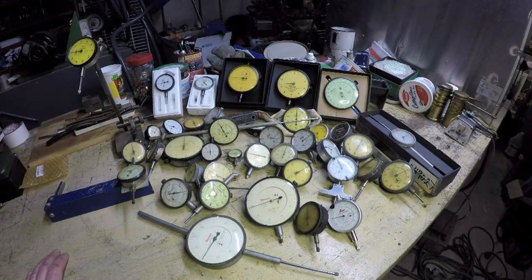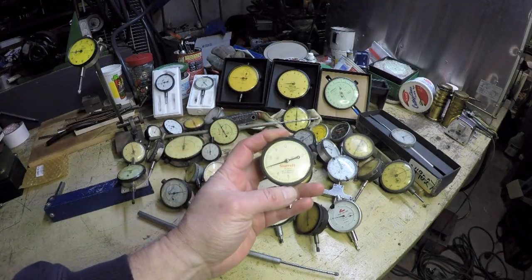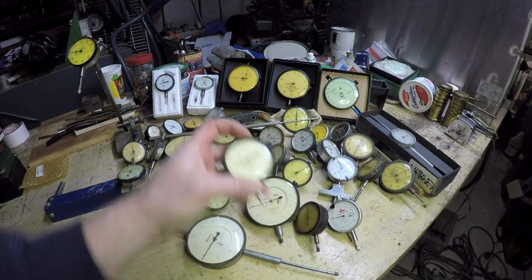So this is my current collection of dial indicators. Dial indicators come in all different sorts of sizes, and they also have several different variations, and I'll show some examples of those in a moment. First, let's talk about the size, the dial size. The most typical dial size that you tend to see in these indicators is this size right here. This is a 2-inch diameter dial.